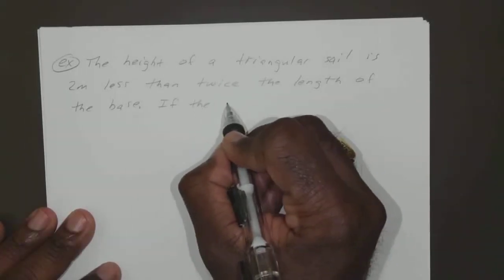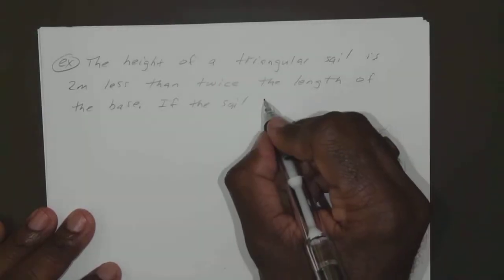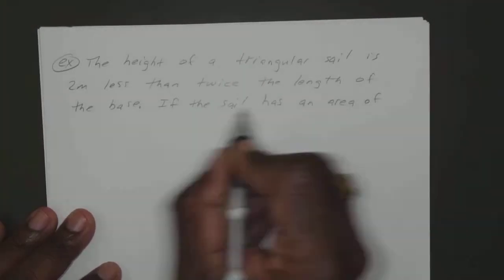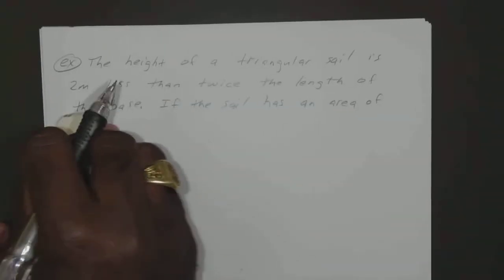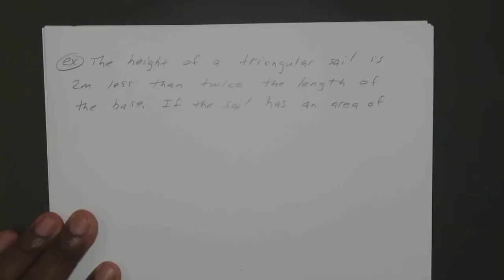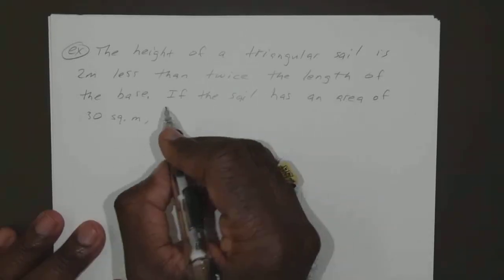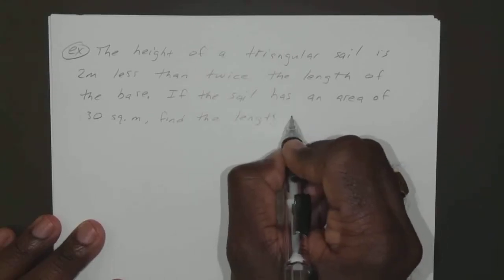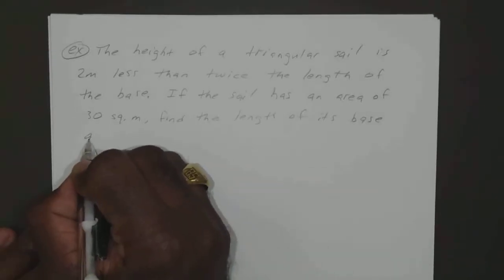Okay, so if the sail has an area of 30 square meters, find the length of its base and height.